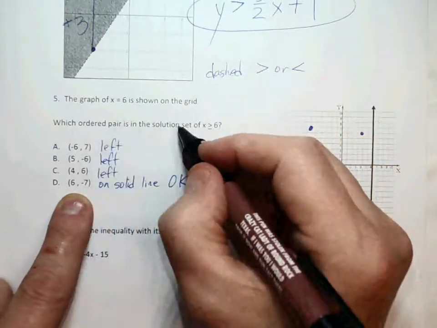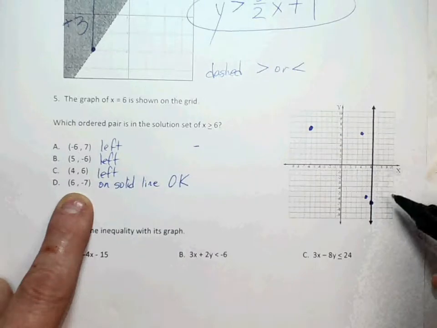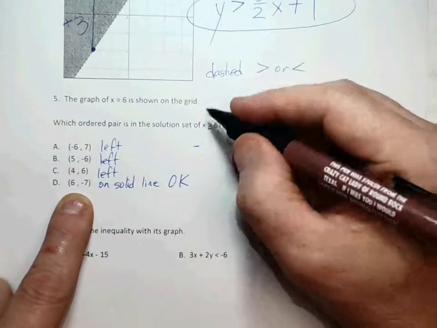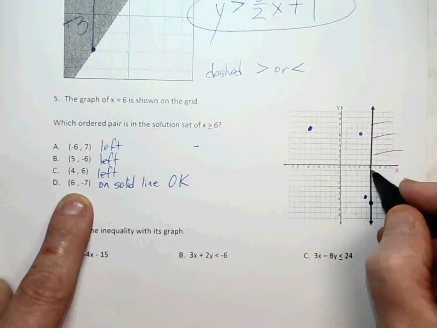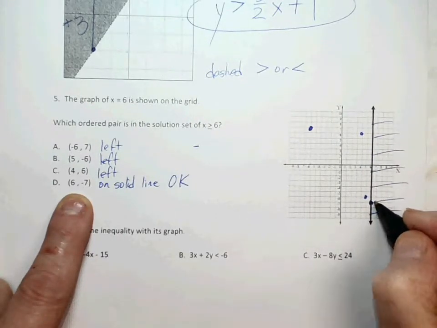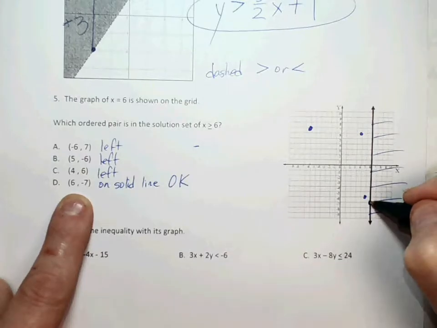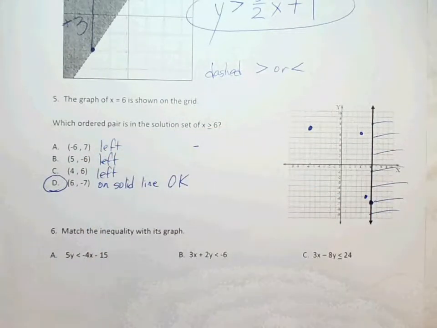So which ordered pair is in the solution set? It's the one that's greater. Greater than goes this way. And you can see, since this is the odd man out, that's the one we want.